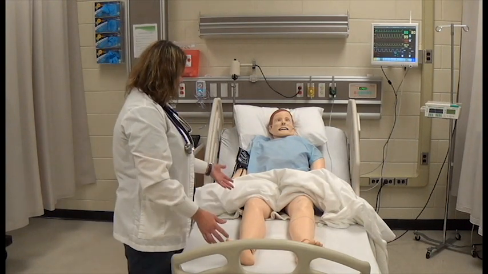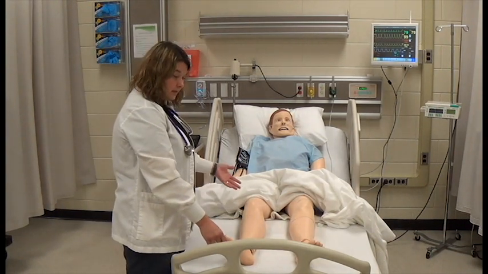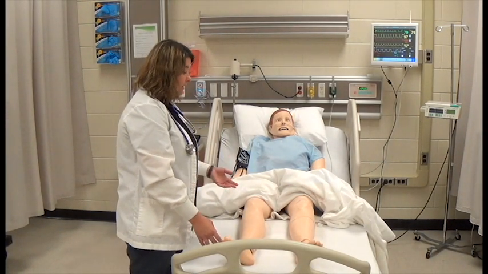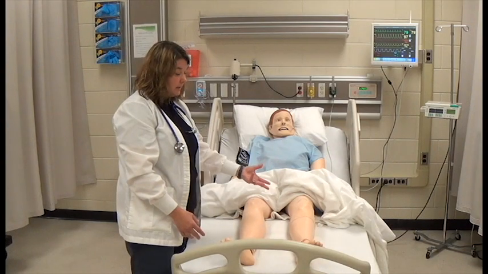Mr. Brown, can you lift your right leg? And as he's doing this, I'm noting, is he following commands? Does he have full and equal movement? I would then have him do the same thing with the left leg.